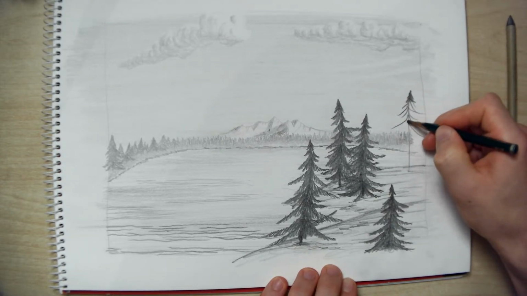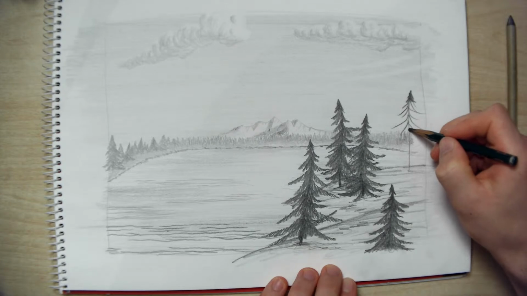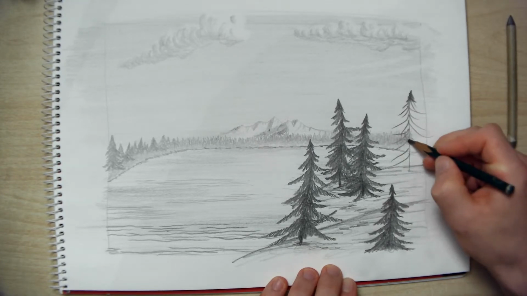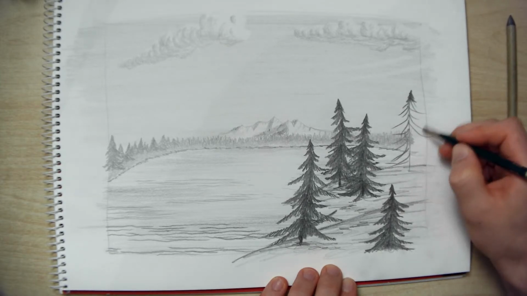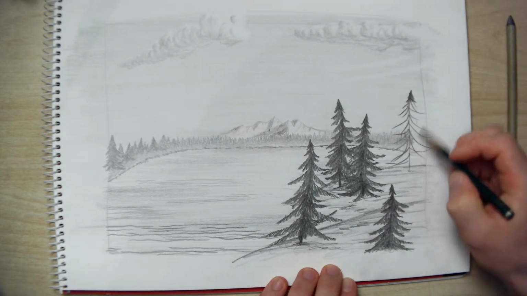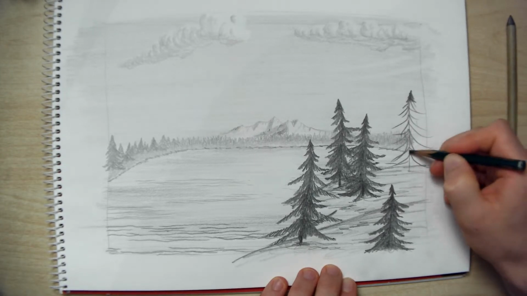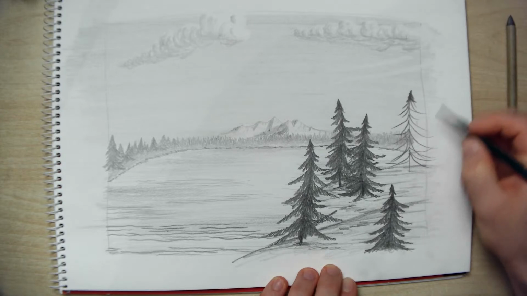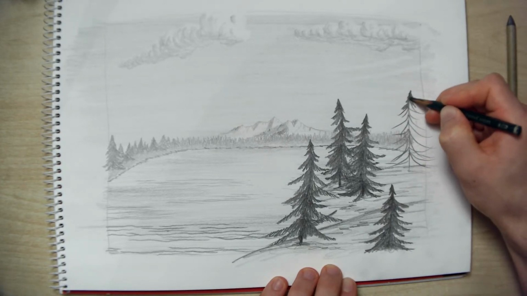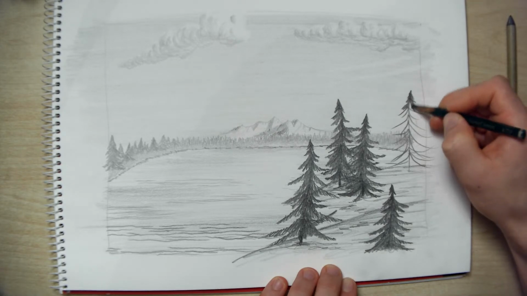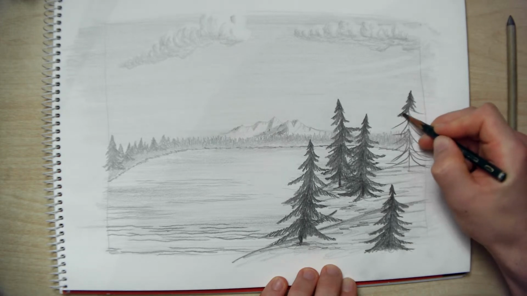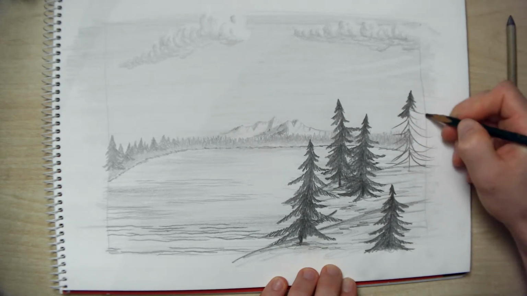Okay, right here I have to make sure I cover this right side so there's no blank area in there. Since I didn't finish the background all the way, knowing that I would put some trees here, I didn't finish the entire background.